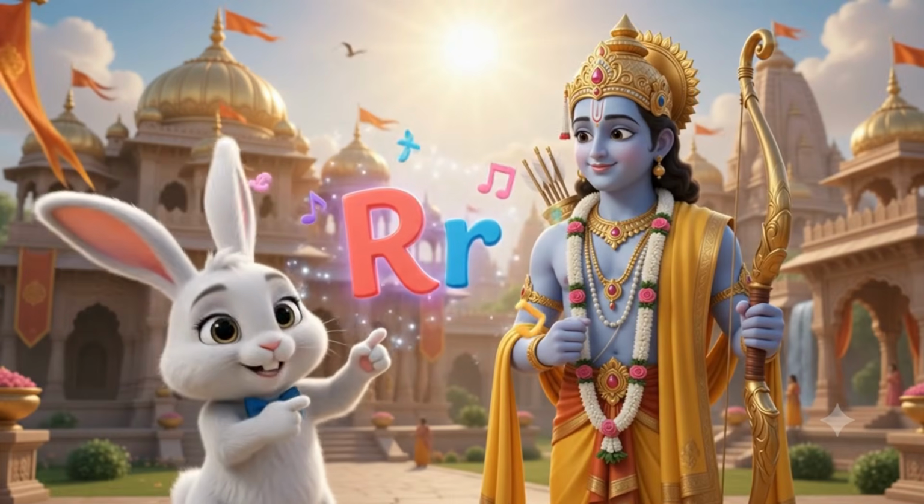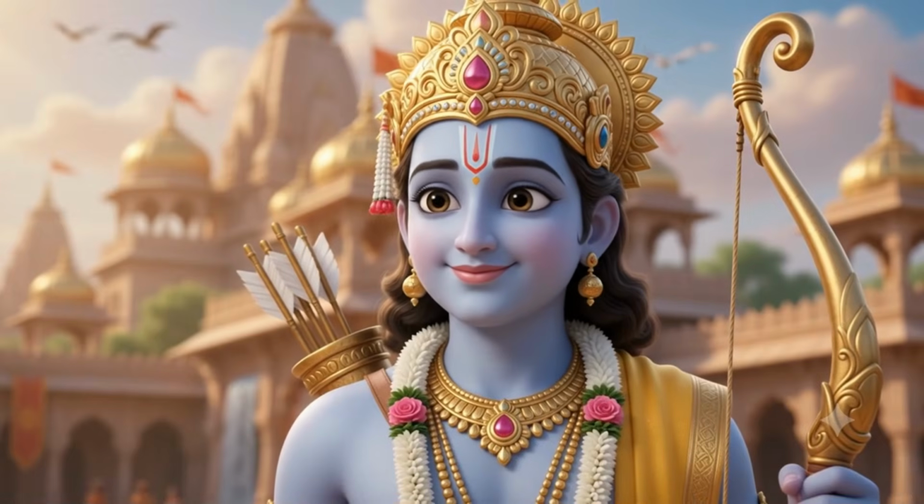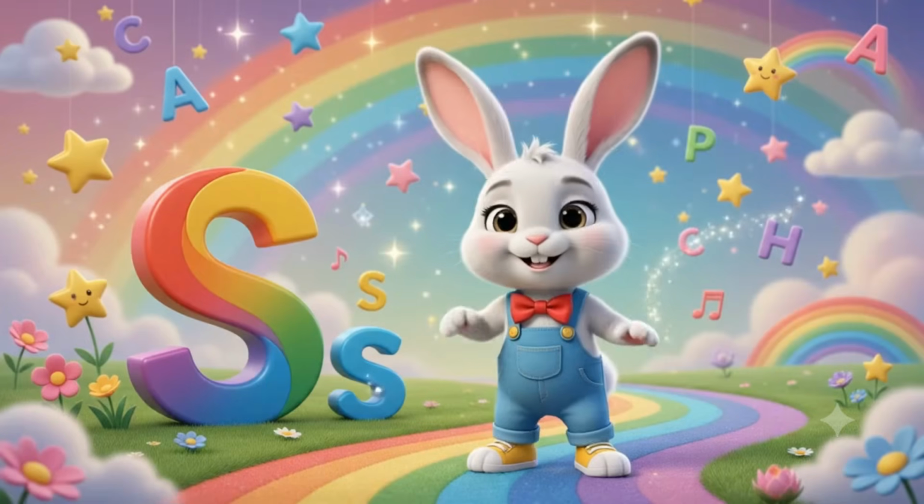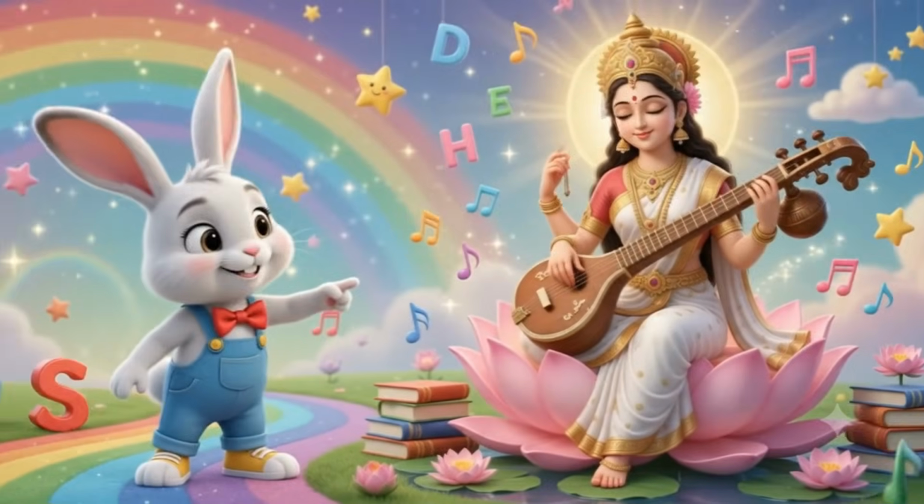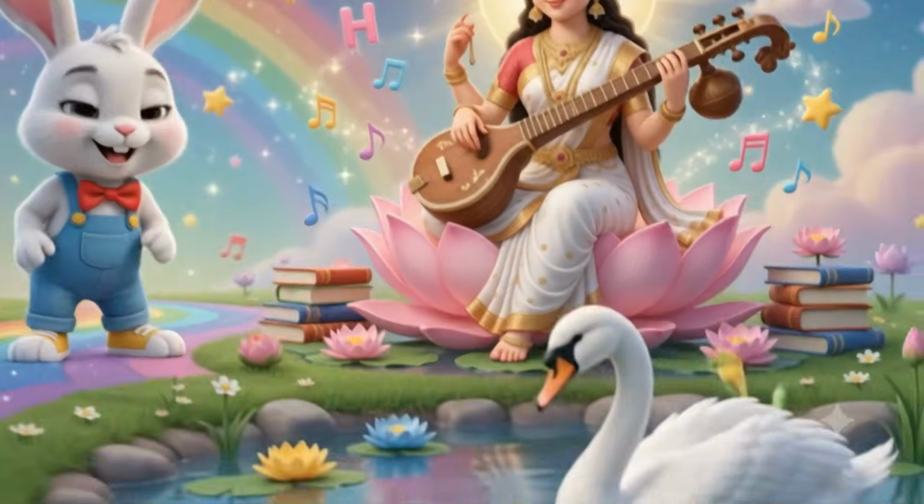Look here! R is for Rama. This is the letter S. And S is for Goddess Saraswati.